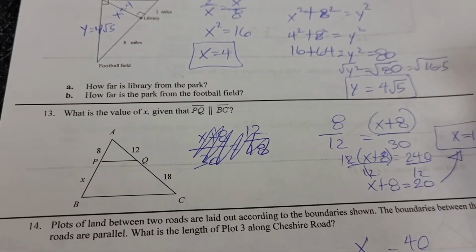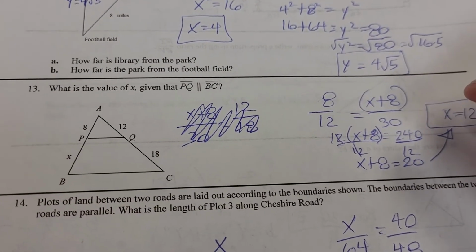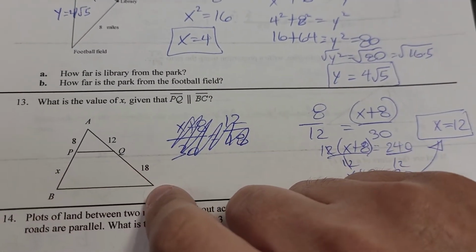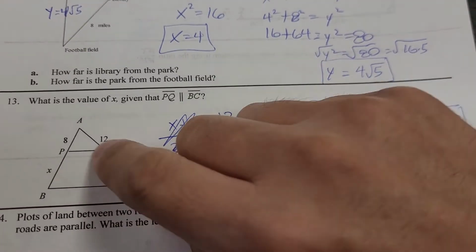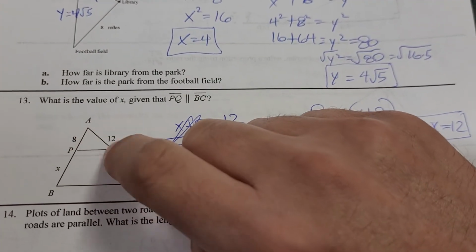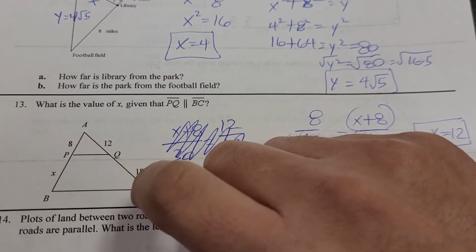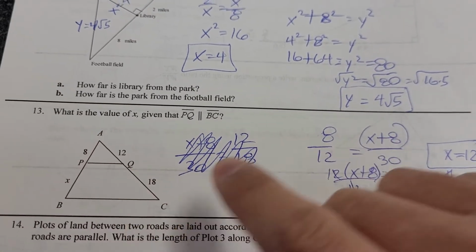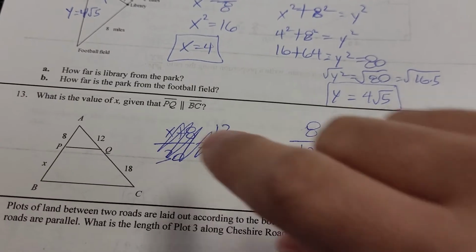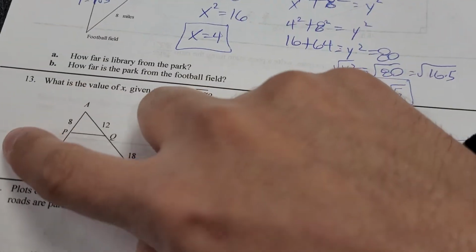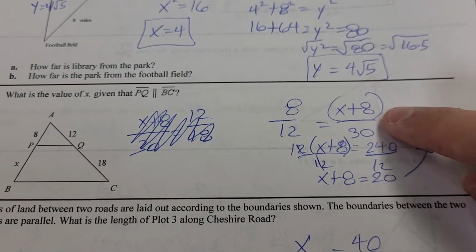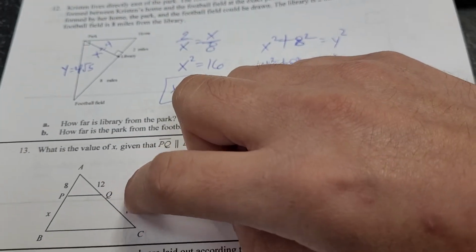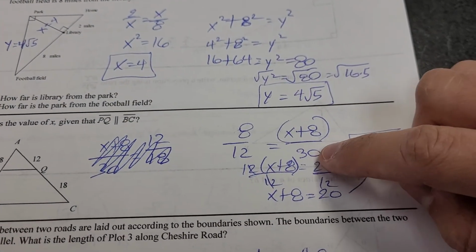Okay, number 13. What is the value of x given that PQ and BC are perpendicular to each other? So you know that this is 8 and this is 12. This is 18. I just don't know what x is. So what you can do is you can get this ratio right here. So 8 over 12. And this is going to be equal to this entire side, x plus the 8, over this entire side here. 12 plus 18 is 30. And now we can just cross multiply.